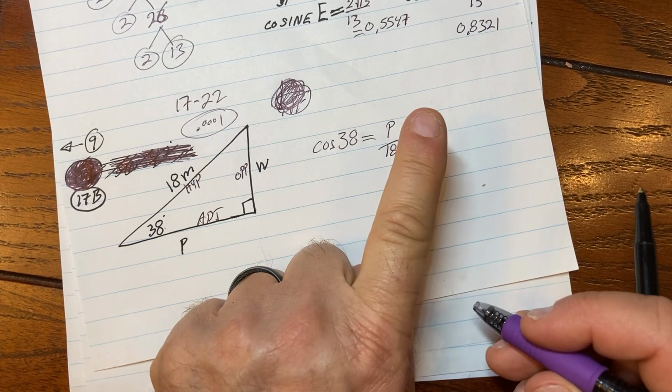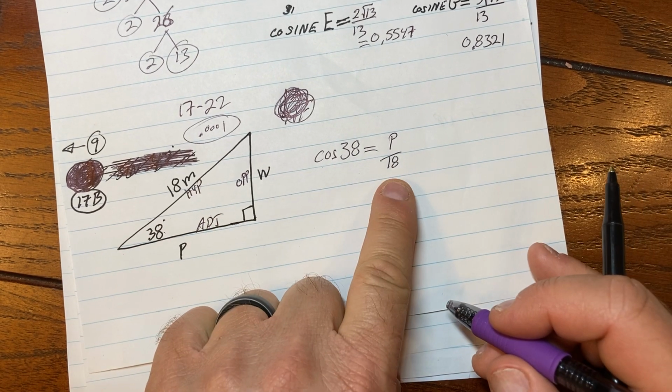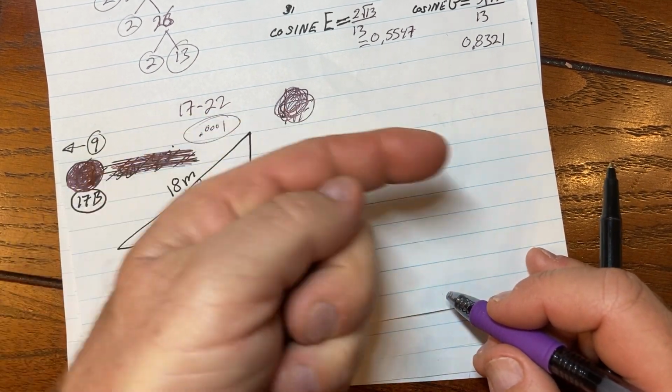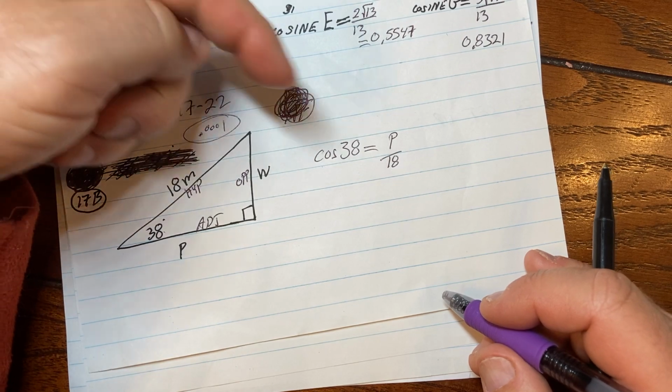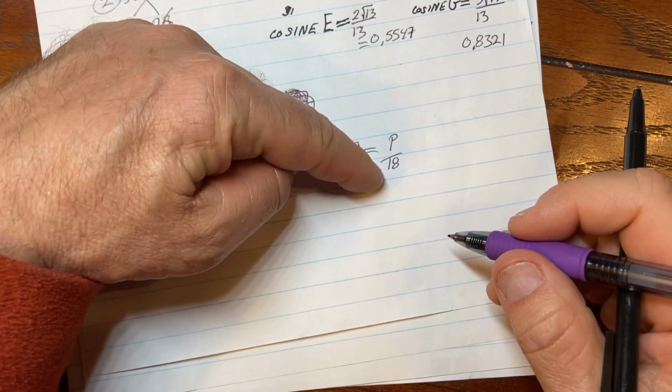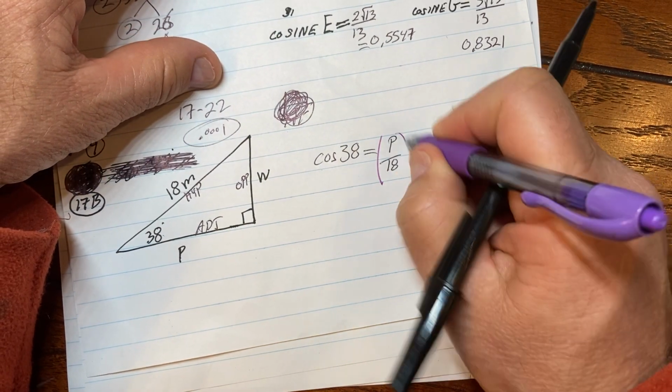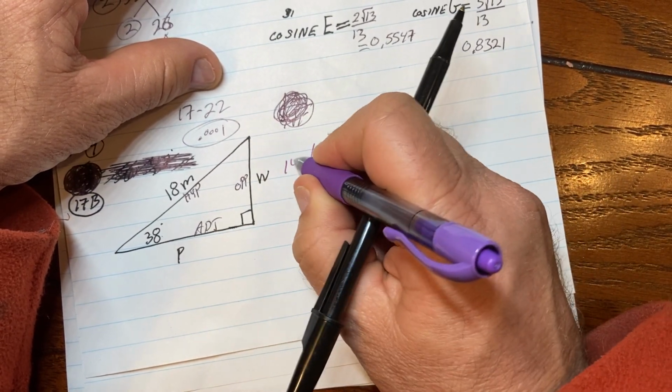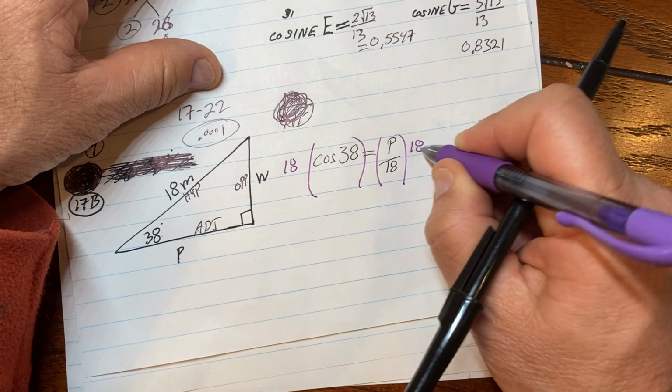P is in the numerator. That's right where we want it. P is on this side of the equation, 18 is on this side. We want 18 on the other side. So what's the opposite of P divided by 18? Multiplying.